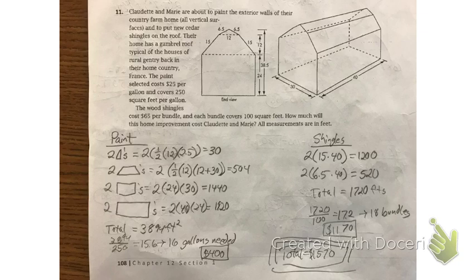So I split apart that front and back. That front and back are these ones right here. So I started with our two triangles. Our two triangles would be 2 times 1/2, 12 times 2.5, which equaled 30 for me. And then the two trapezoids, I ended up with 504. Yeah.